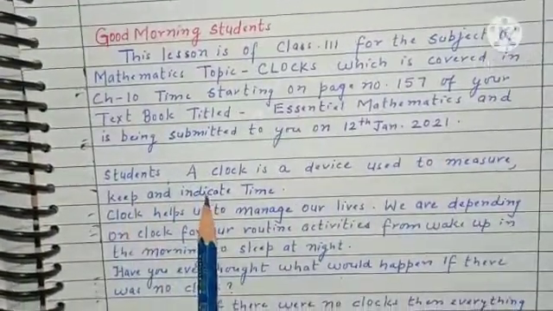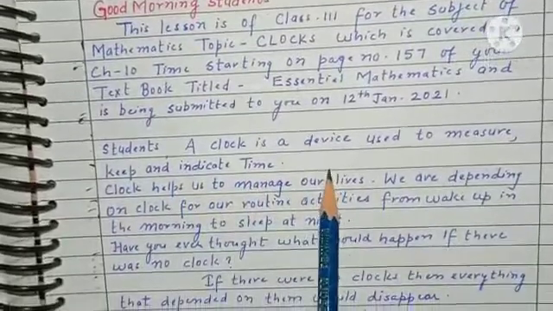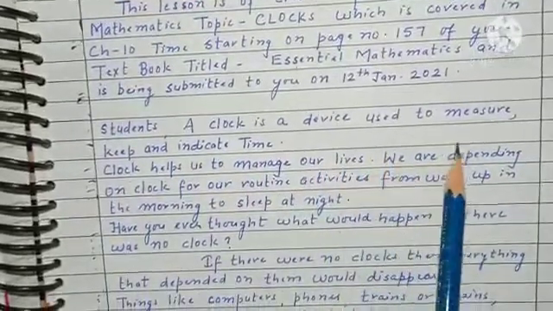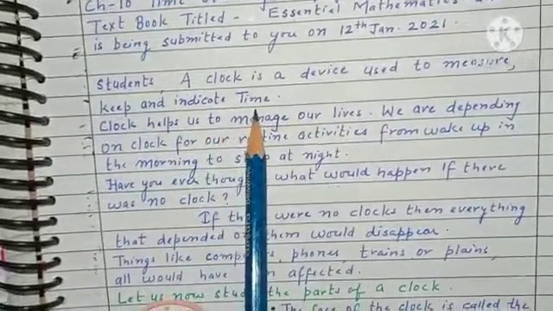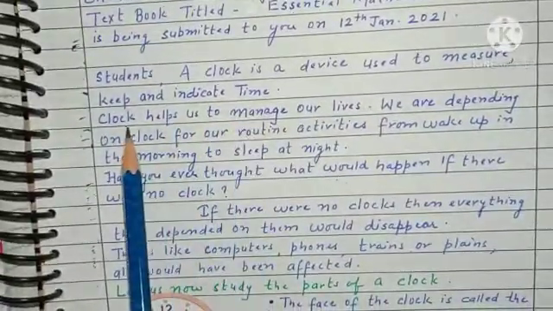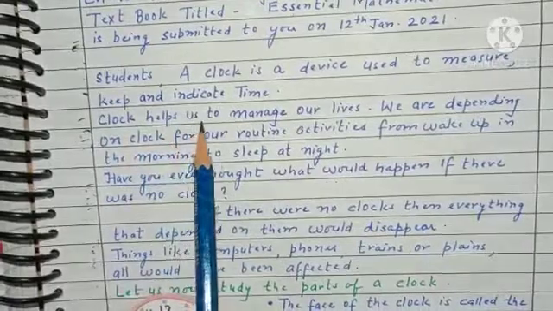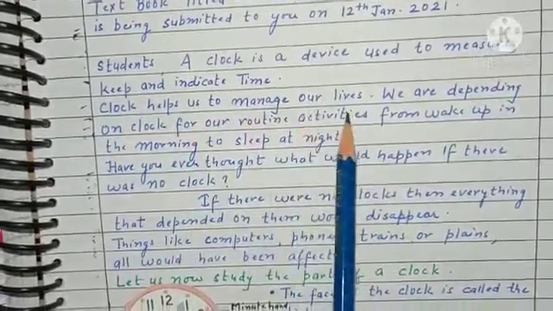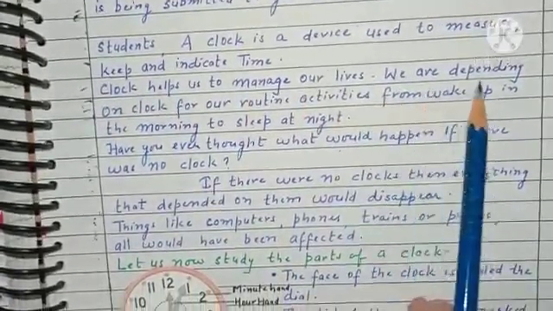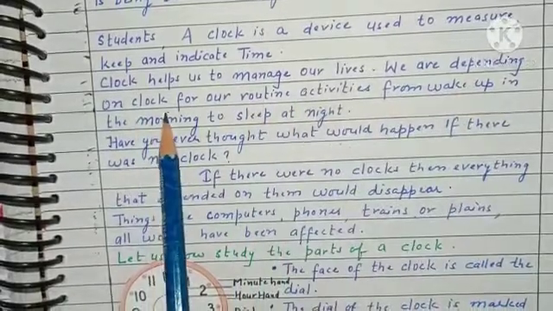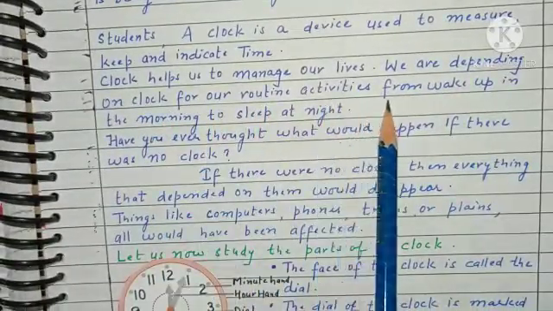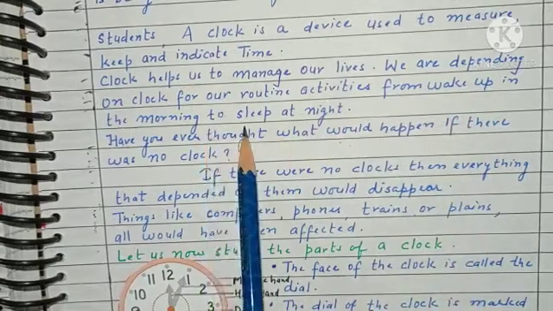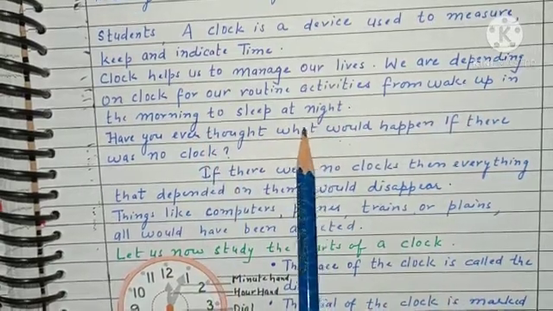Students, a clock is a device used to measure, keep, and indicate time. A clock helps us to manage our lives. We depend on clocks for our routine activities, from waking up in the morning to sleeping at night.